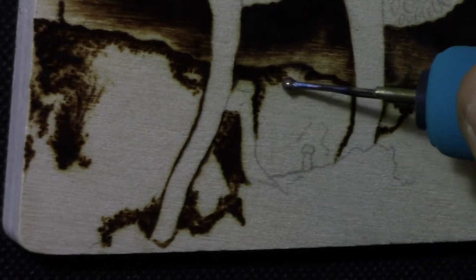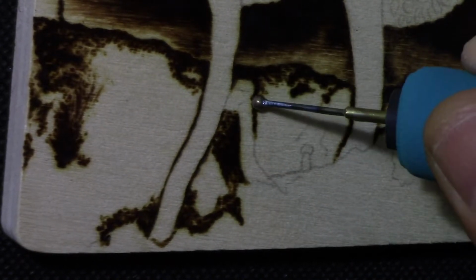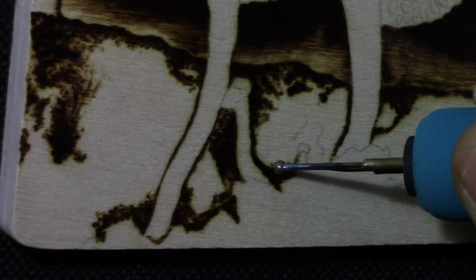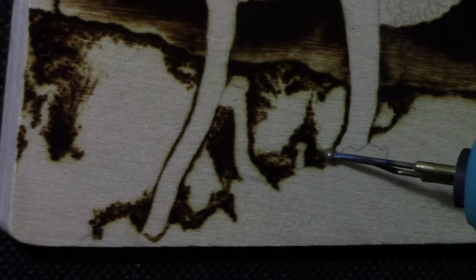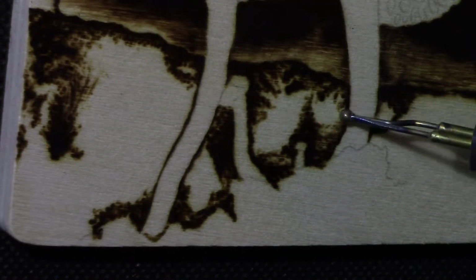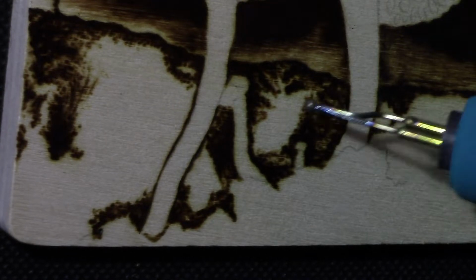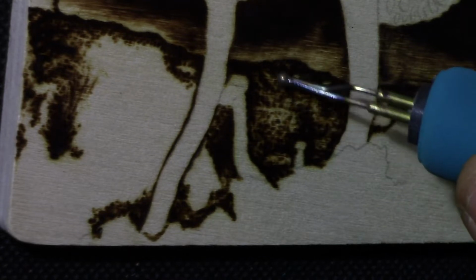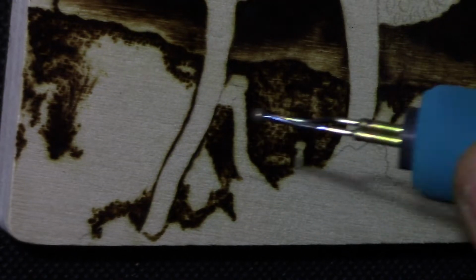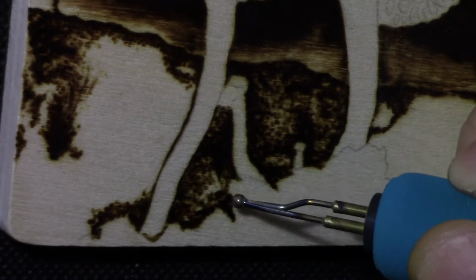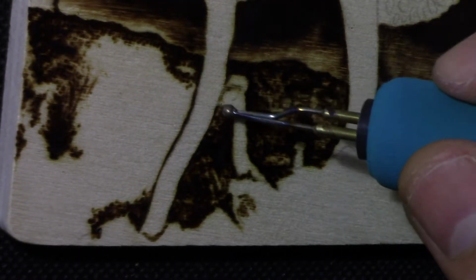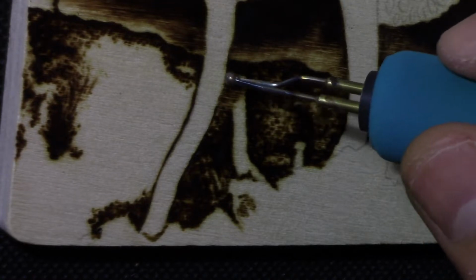I also added these small mushrooms. It also has some lighter areas on the ground, so I did a mix, always with the ballpoint tip, between these dots and lines to achieve this mixed ground, moss and dirt.